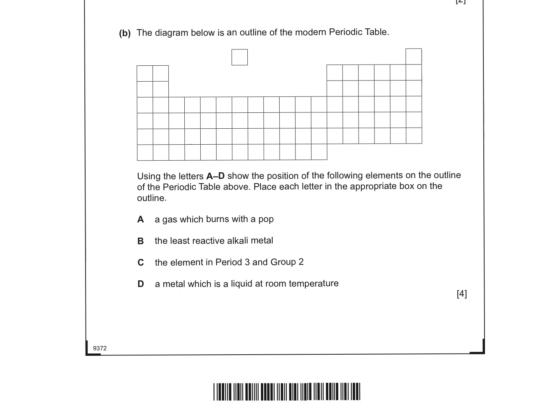And then A is a gas which burns with a pop. Well, when you have a lit splint and you put it into hydrogen gas, you get a pop. So A is going to be hydrogen, and hydrogen is up here.